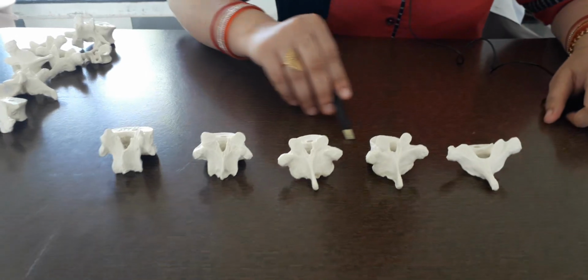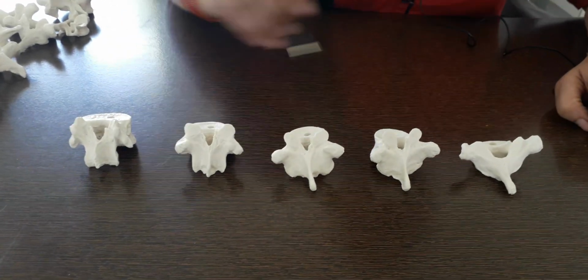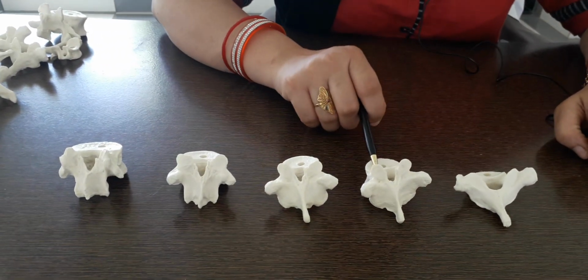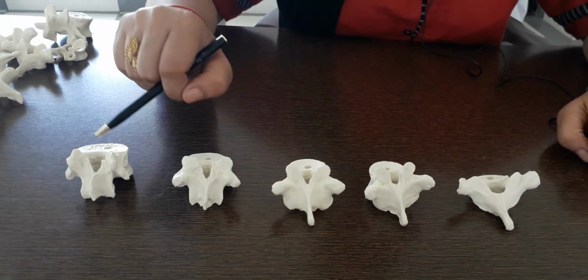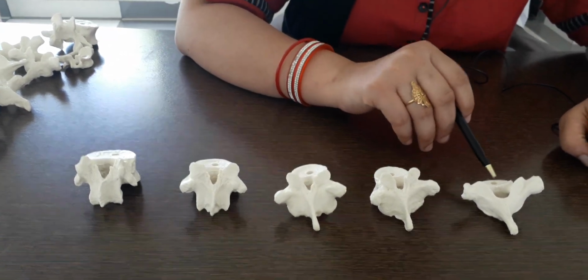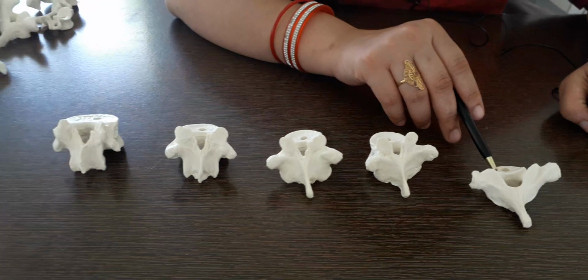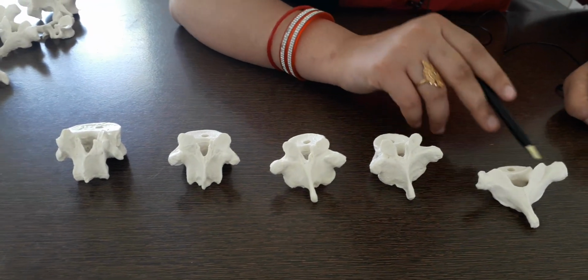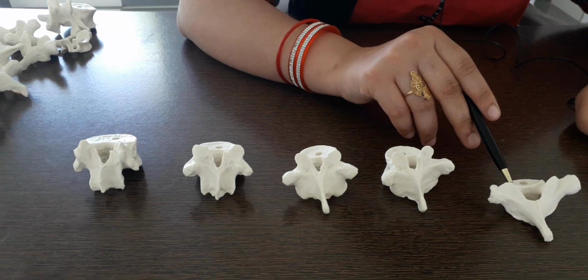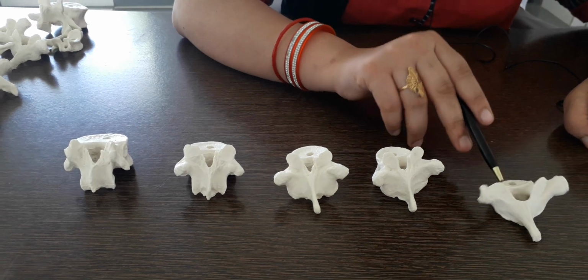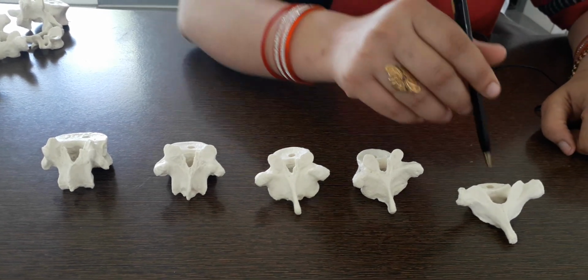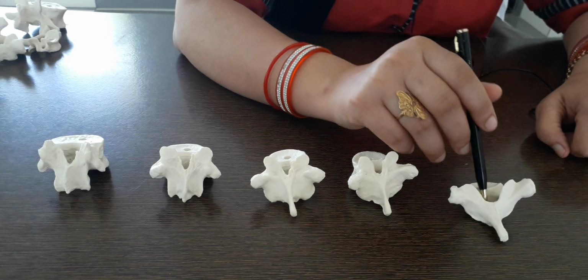As we have discussed the characteristics of the thoracic vertebra, now we will see the atypical thoracic vertebrae. As you can see, these all are the atypical thoracic vertebrae, that is 1, 9, 10, 11 and 12. Here you can see this vertebra is T1. It most resembles the cervical vertebra. Moreover, you can see the upper surface is somewhat beveled anteriorly.